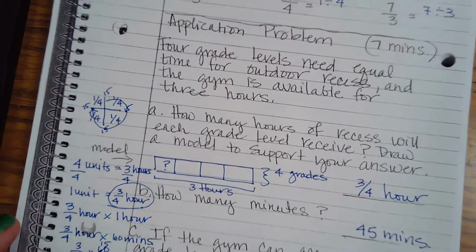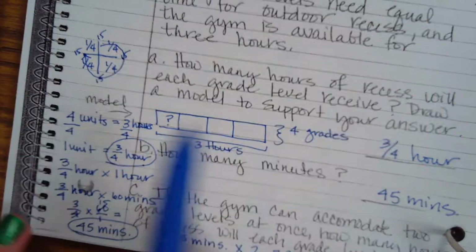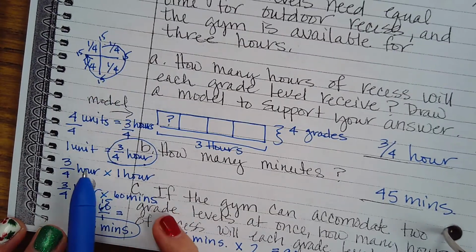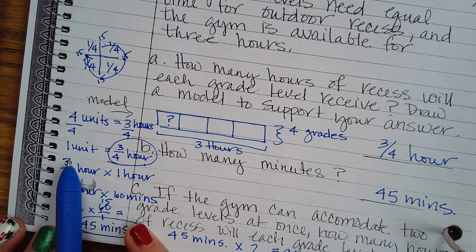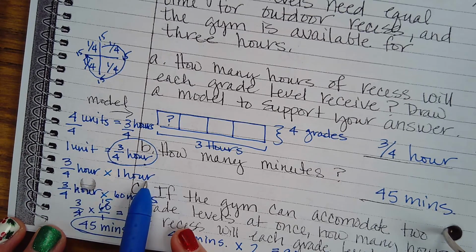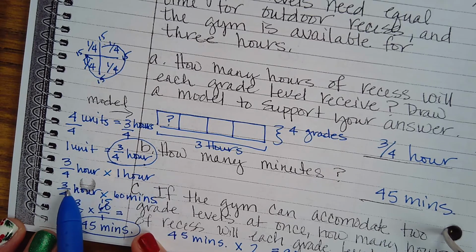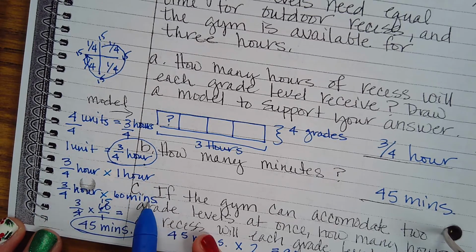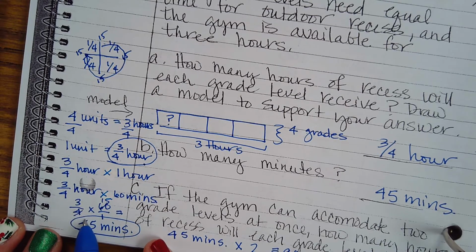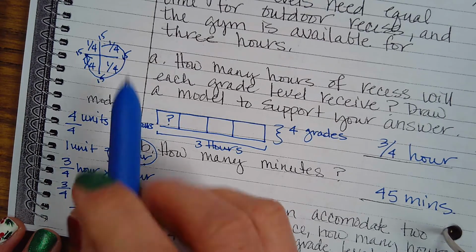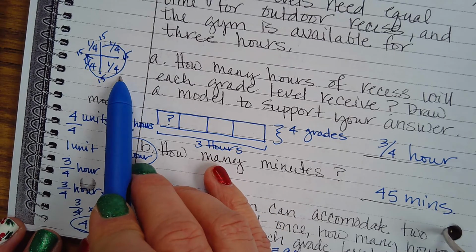But you could also do this in an algebraic way. Instead of just using the clock, you could say 3/4 of an hour times 1 hour, so 3/4 of an hour times 60 minutes. You could simplify here, cross cancel, and get 3 times 15 is 45 minutes, or simply use the clock.